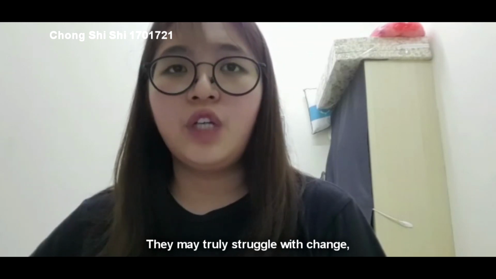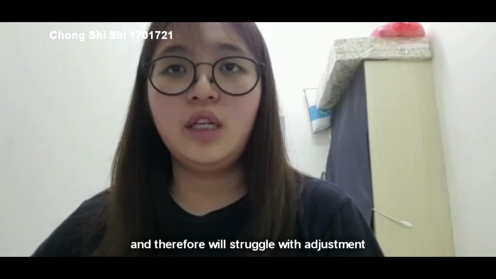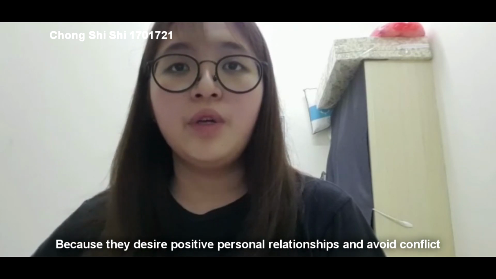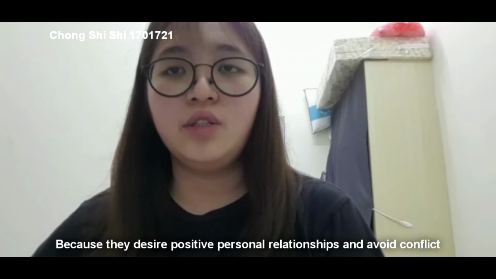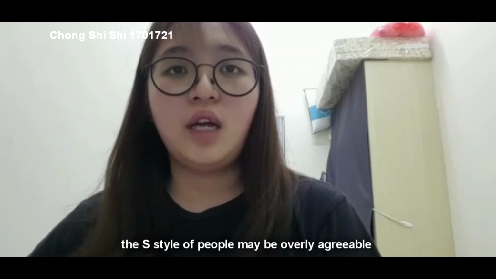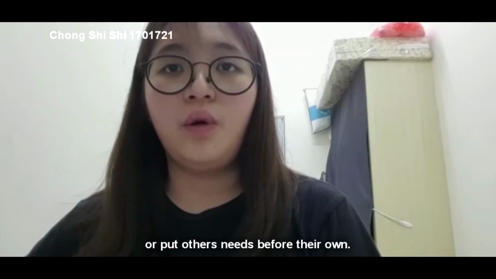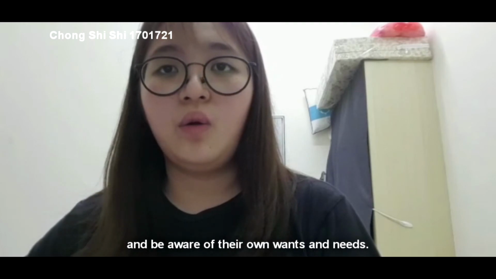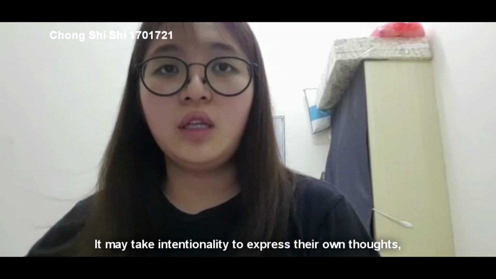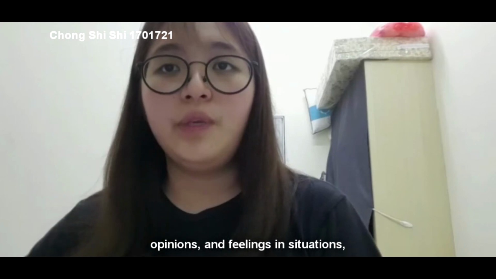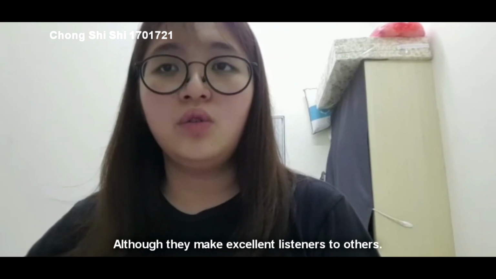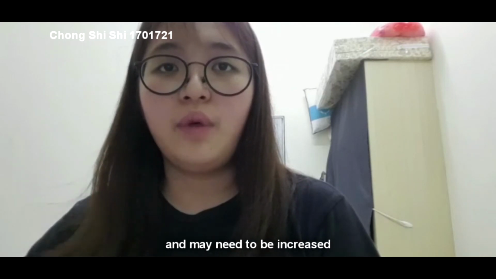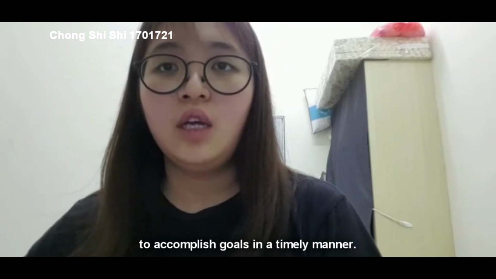They may truly struggle with change, and therefore will struggle with adjustment and need to work on openness and flexibility in this area. Because they desire positive personal relationships and avoid conflict, the S style may be overly agreeable or put others' needs before their own. They may need to be more direct in their interactions and be aware of their own wants and needs. It may take intention to express their own thoughts, opinions, and feelings in situations, although they make excellent listeners to others. Sometimes the pace of the S style is slow and may need to be increased to accomplish goals in a timely manner.